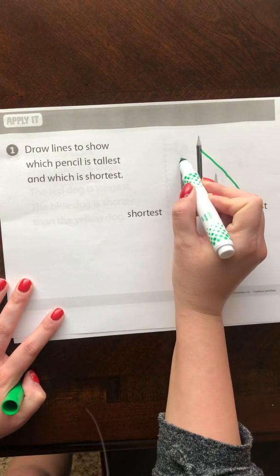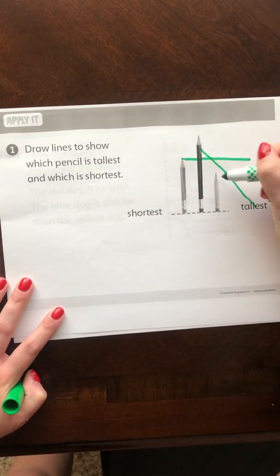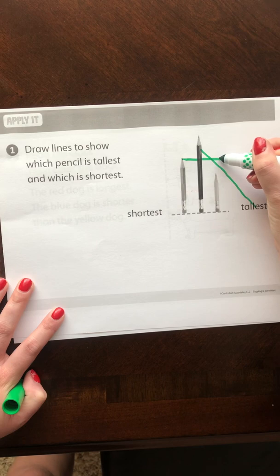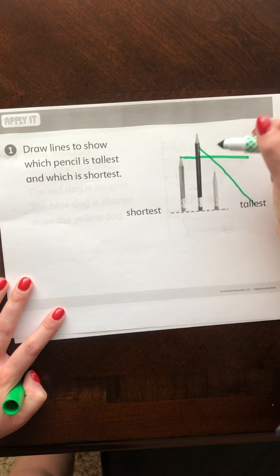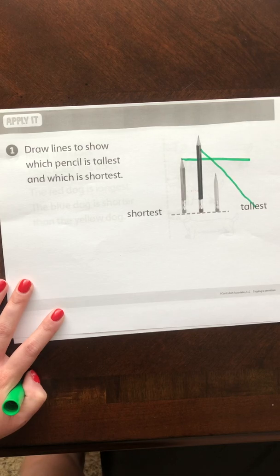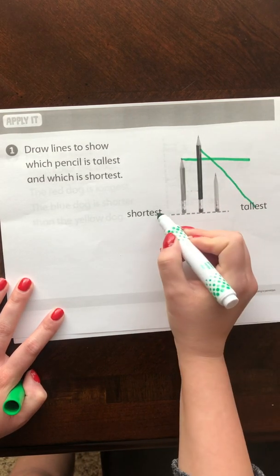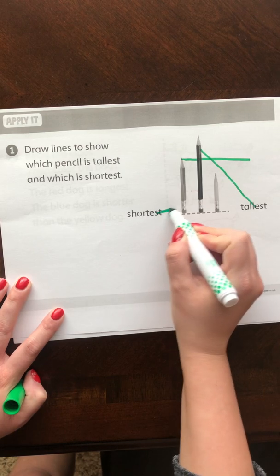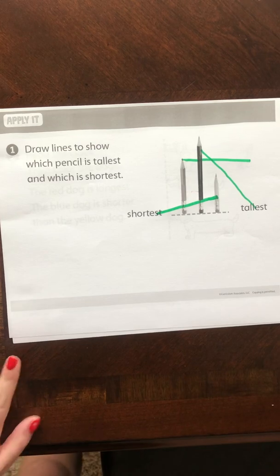If I draw a line from this first pencil out to show the length, does this pencil reach this pencil? Does this pencil go up as tall or as high as this pencil? No, it doesn't. So this is our shortest pencil. I'm going to draw a line from the word shortest to this pencil. And that's all we need to do for that one.